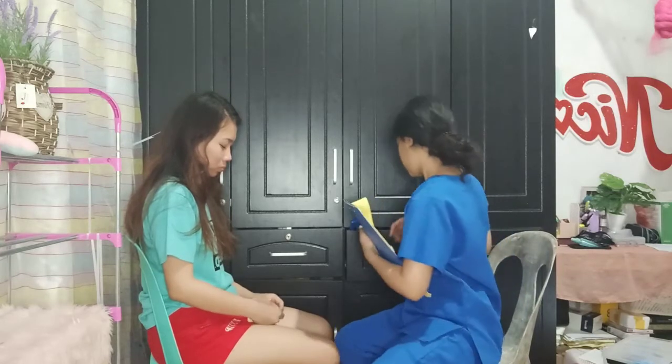The next procedure that I am going to do is the Weber test. So I am going to give instructions to the patient that I am going to place a tuning fork on the top of her head and then I am going to ask her if she hears an equal sound in both ears. Okay. So let's just assume that this is the tuning fork.